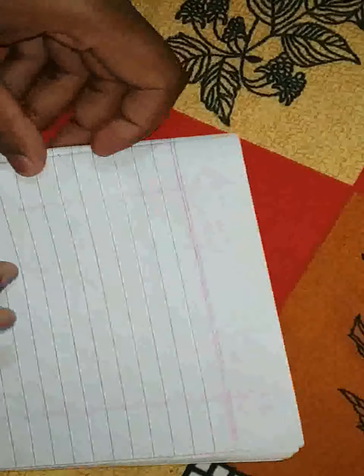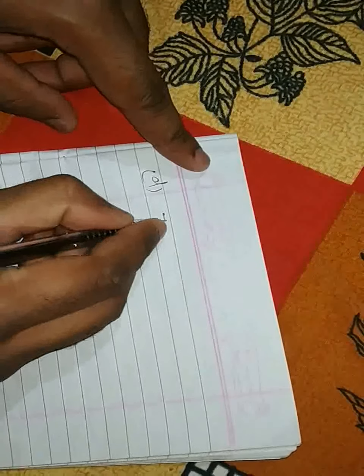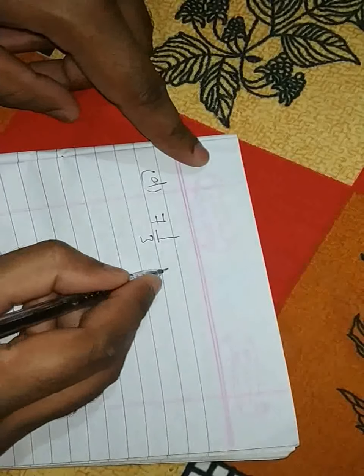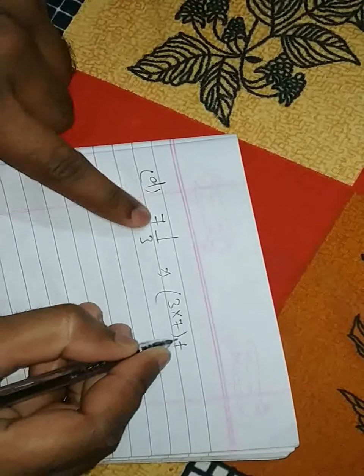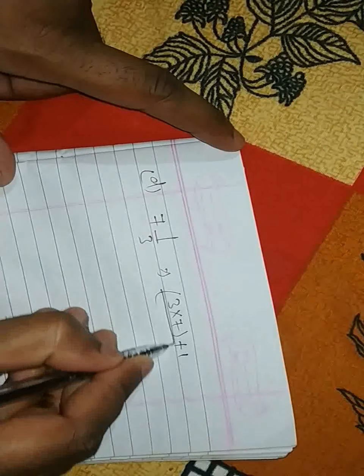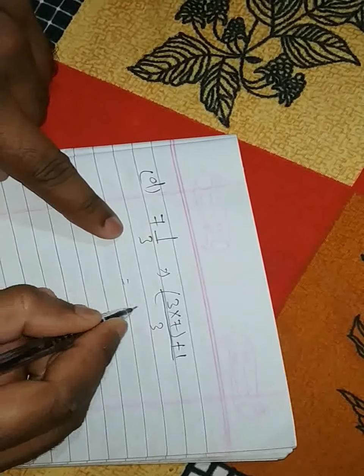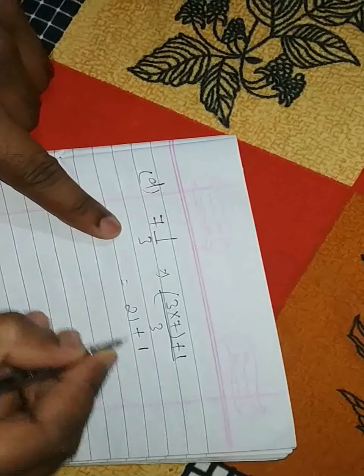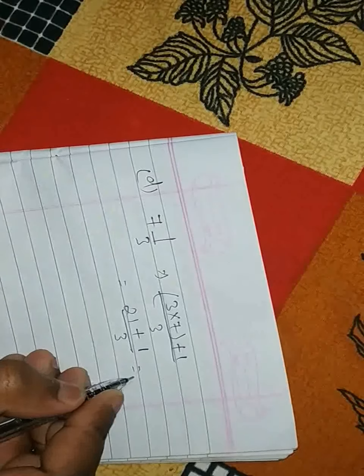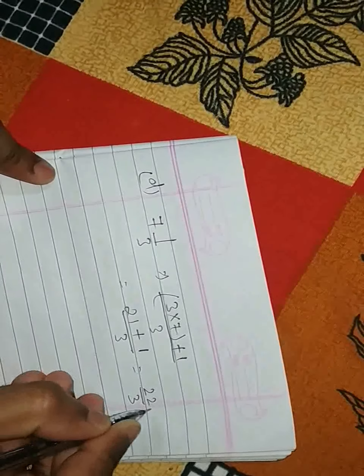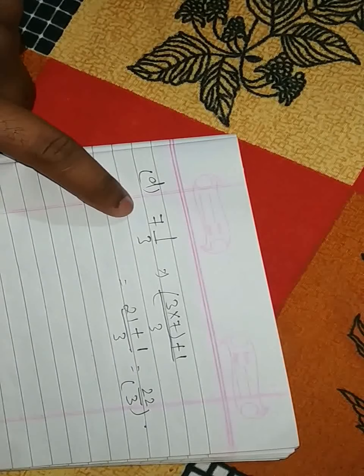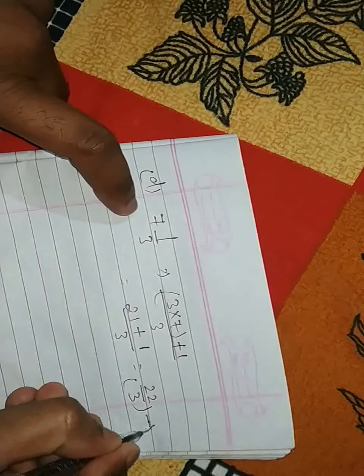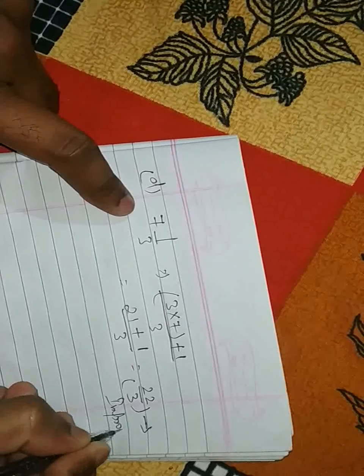Let's take one more example to make it more clear. That is 7 integer 1 by 3. This can be written as 3 multiplied by 7 plus the numerator 1, divided by 3. What is 3 into 7? 21 plus 1, divided by 3. 21 plus 1 will be equal to 22 by 3. This is how we can convert a mixed fraction into an improper fraction. This is again an example of an improper fraction.